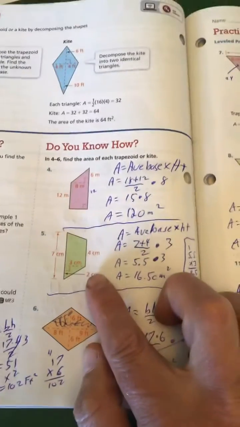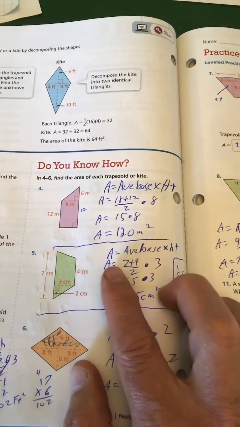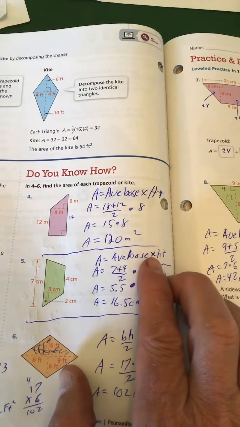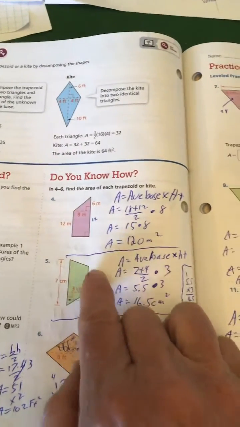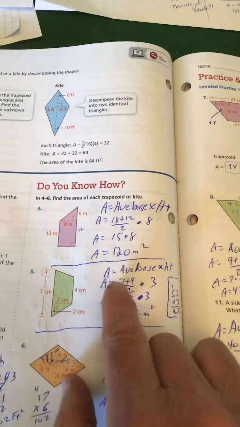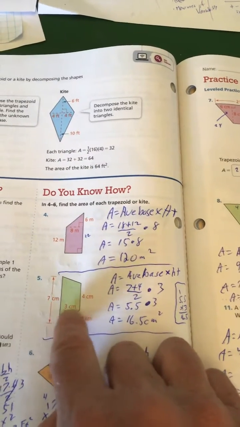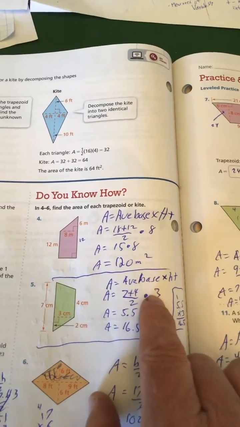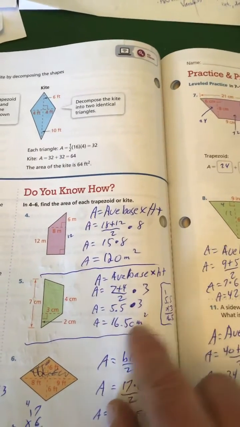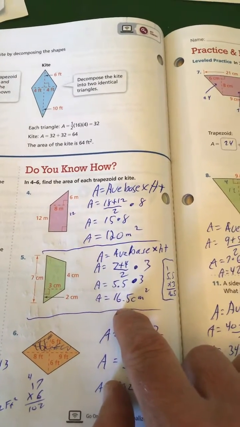So anyways, number 5. Again, don't just do the problem. So this is a trapezoid. The easiest formula is average base times height. And the bases are the two sides that are parallel. So 7 and 4 are your bases. And to get the average, you just add them up and divide by 2. And your height is always the distance between your bases. Anyways, 11 divided by 2 is 5.5 times 3. And 5.5 times 3 is 16 and a half centimeters squared.